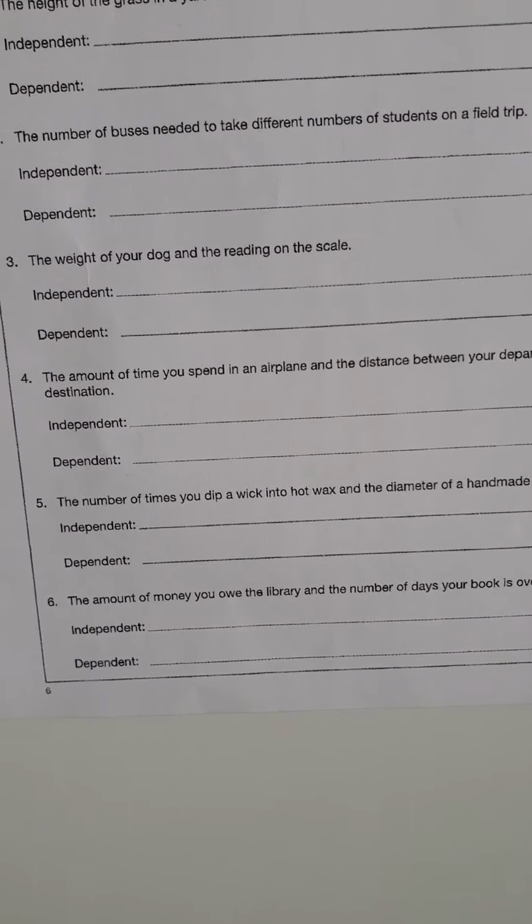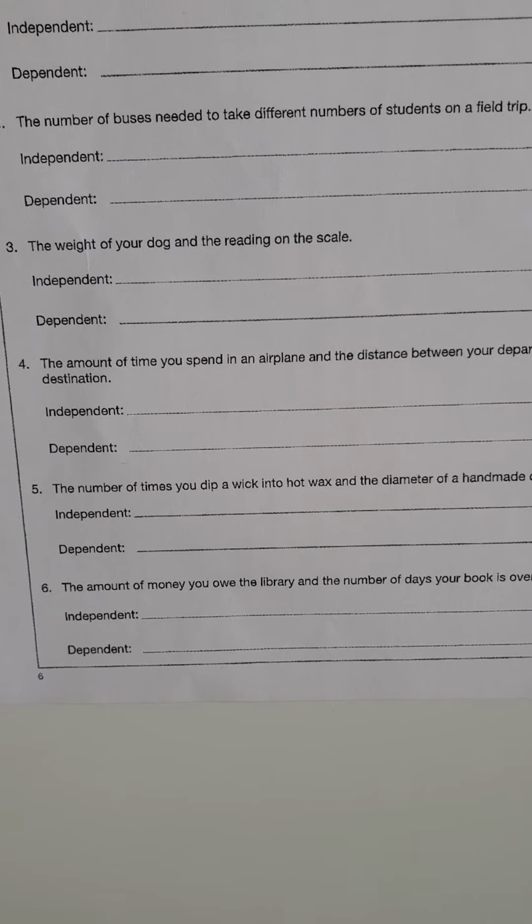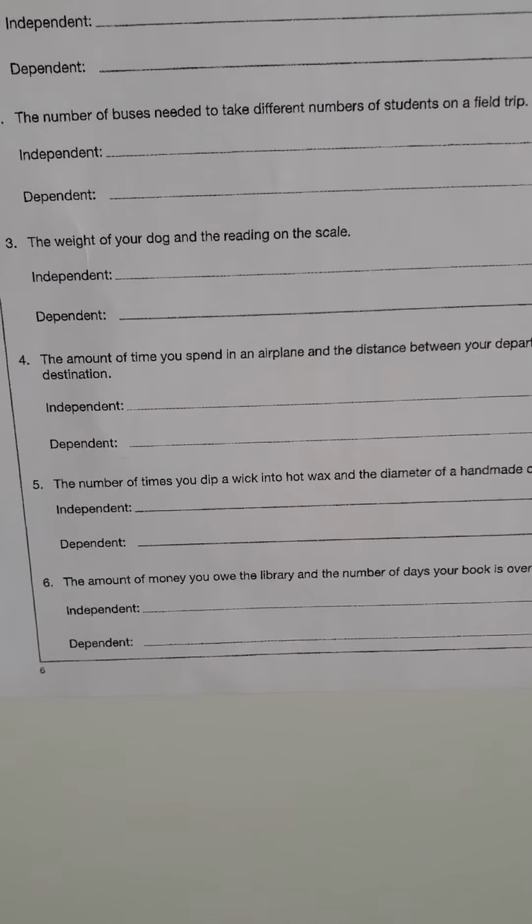So number 4, the amount of time you spend in an airplane and the distance between your departure and your destination. Okay, so this one's a little different. I'm trying to think about that. So the amount of time that I end up being on that particular plane is going to depend on how long that trip is, right? So if I'm going, let's say, from here to New York, my trip's going to be pretty long compared to here to Atlanta, okay? So big difference. So the distance, right, is going to be my independent, because that's going to determine the time, right?